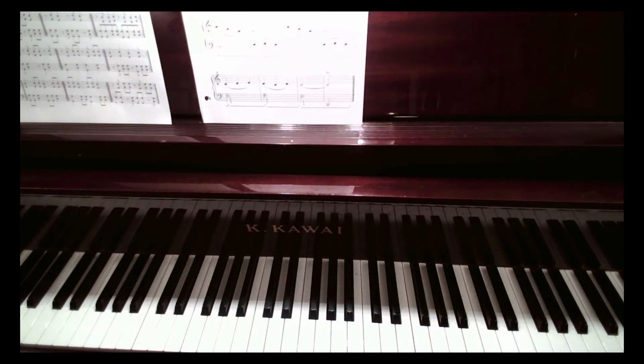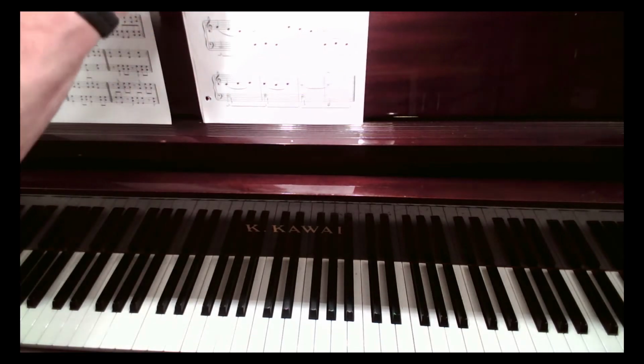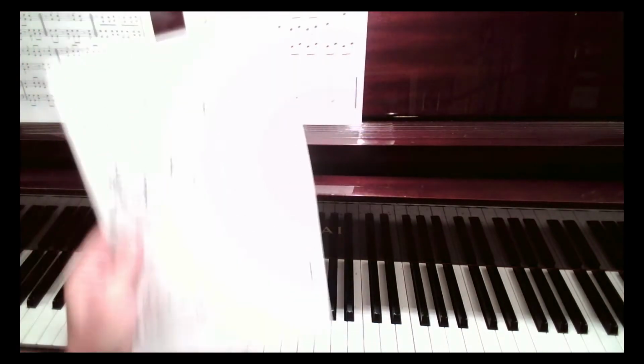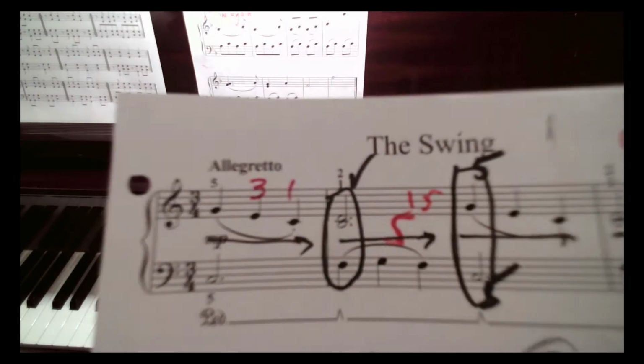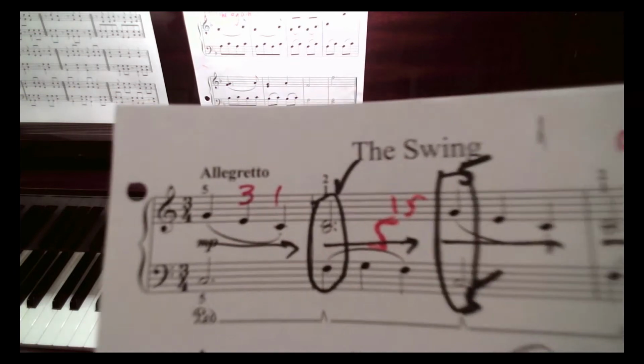Another good example in a very simple piece is the first two measures of this piece called The Swing. You see, I write a lot on the music. We talked about that, about cheating, remember? Okay.